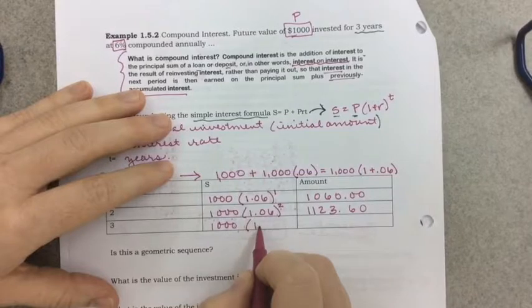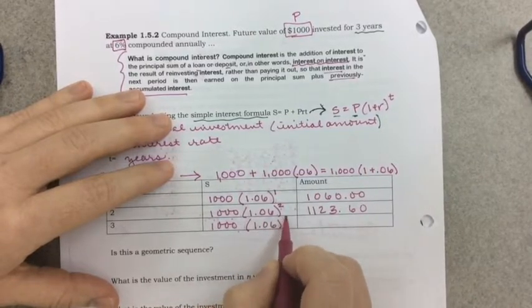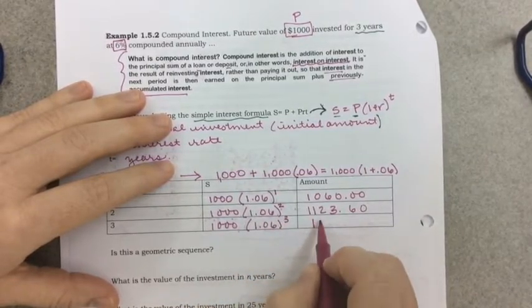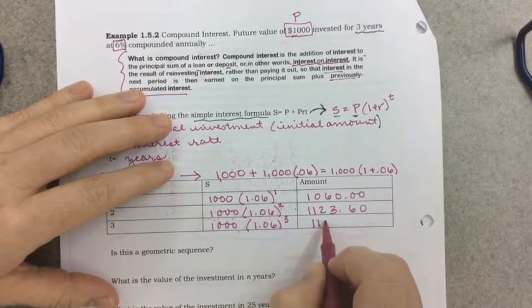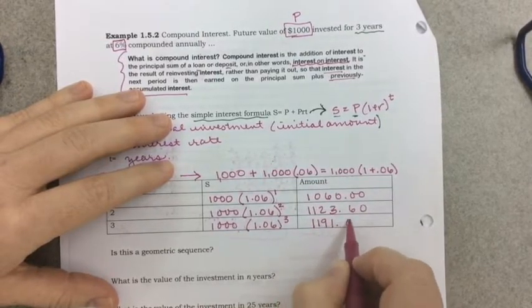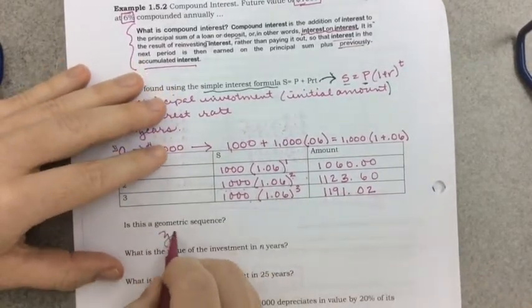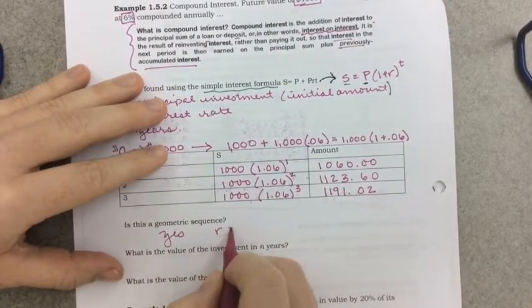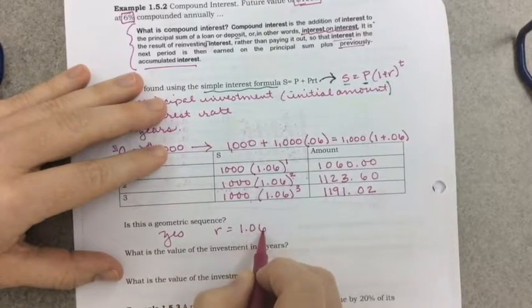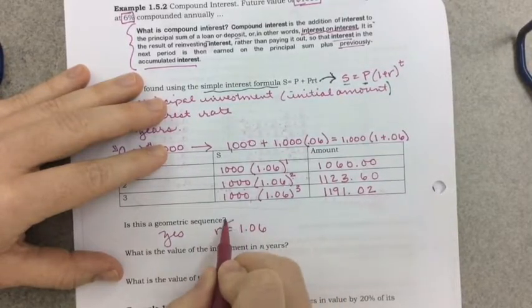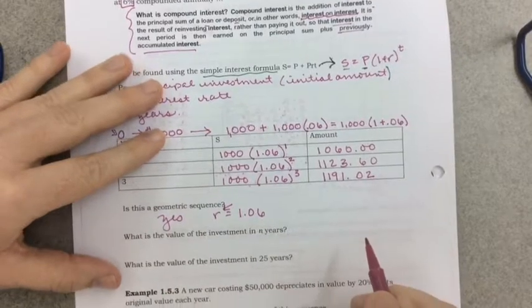Then year 3, I do the same thing, except it's raised to the third power. So then that's $1,191.02. So is this a geometric sequence? Yes. What's my r? 1.06. Okay, so this is what I'm increasing by.